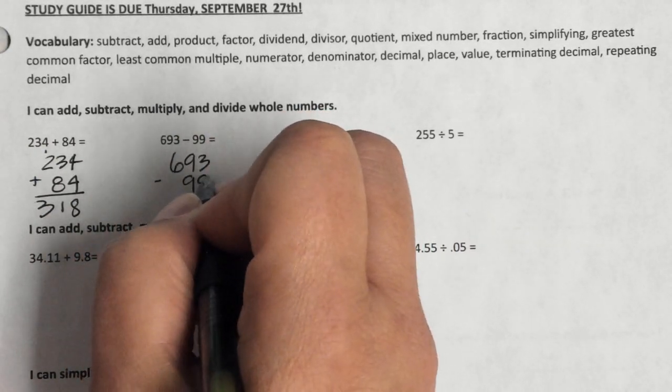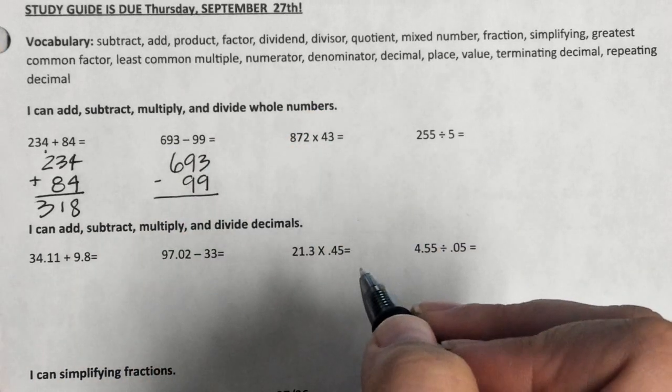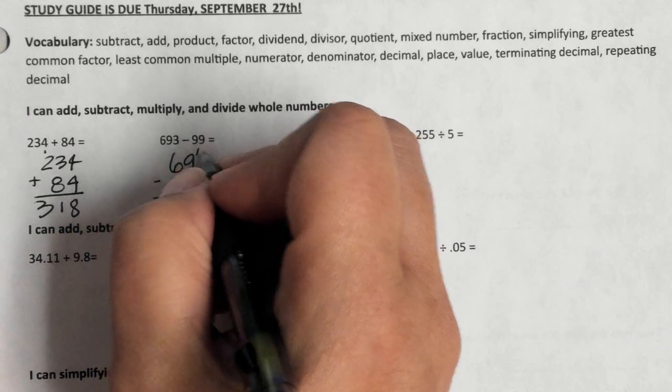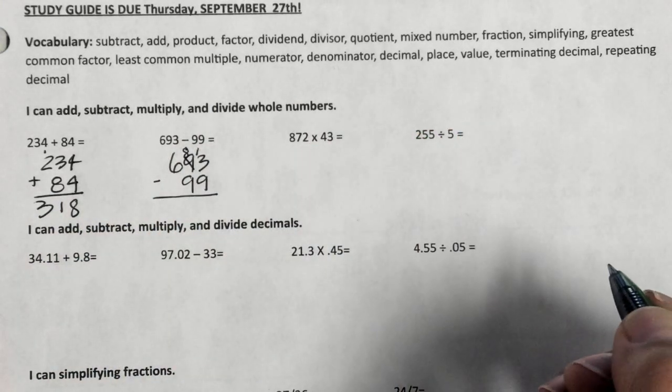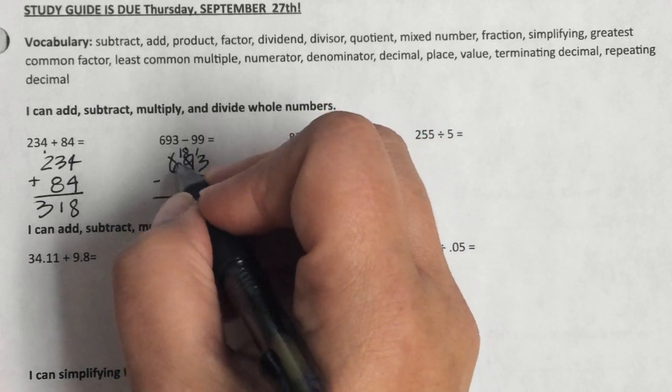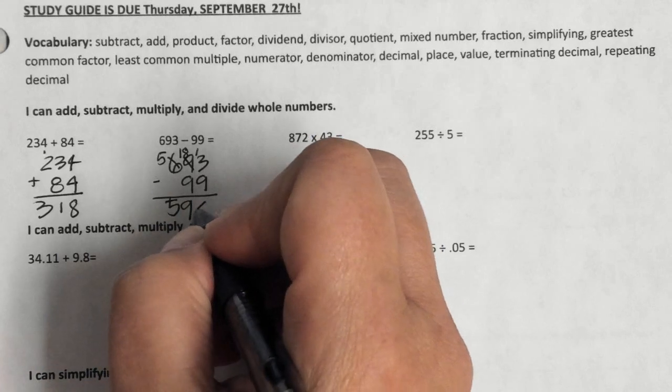693 minus 99. Can I take 9 from 3? No. So that 3 becomes a 13, 9 becomes an 8. Can I take 9 from 8? No. So that becomes an 18, 6 becomes a 5. So 594.